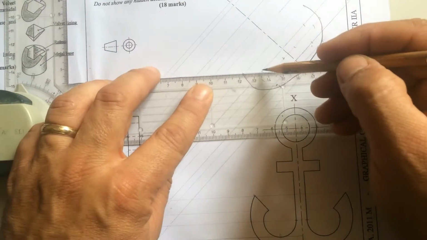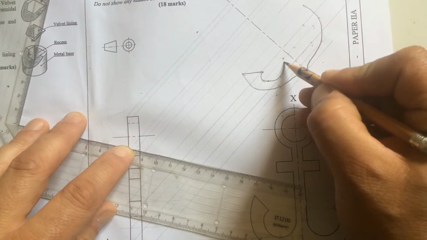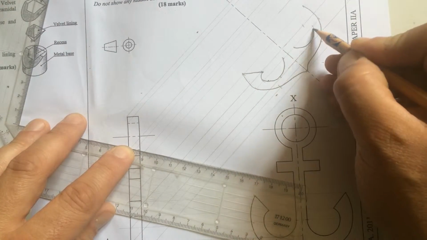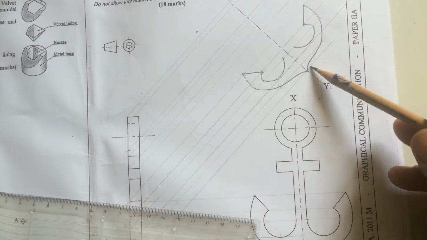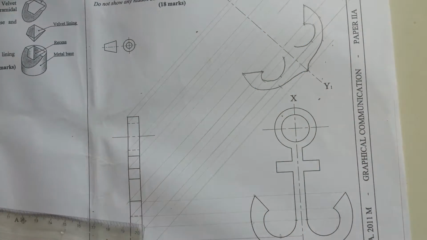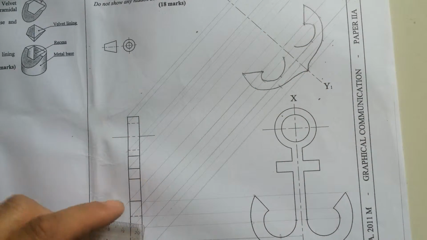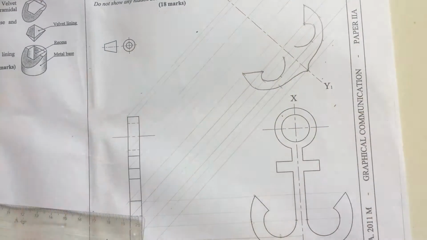So far I've got a freehand curve and a straight line. What's the difference between this and this? This is shorter because you're looking at it at this angle. This is its actual length, but here it's going to be a bit squashed.